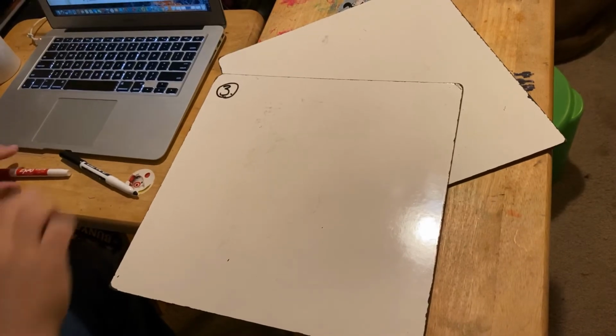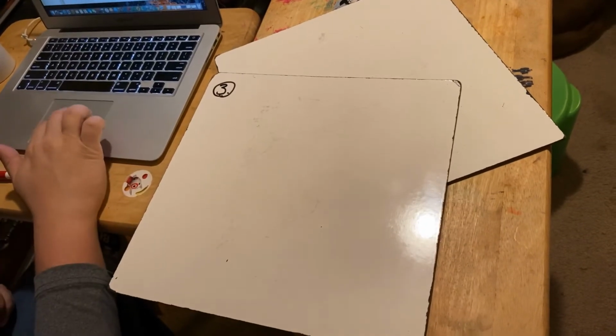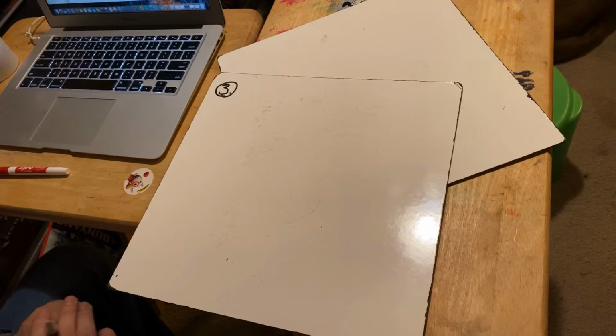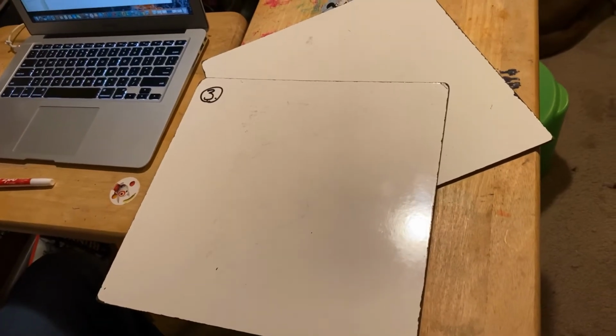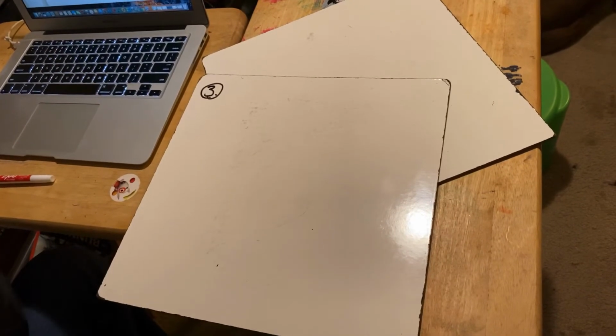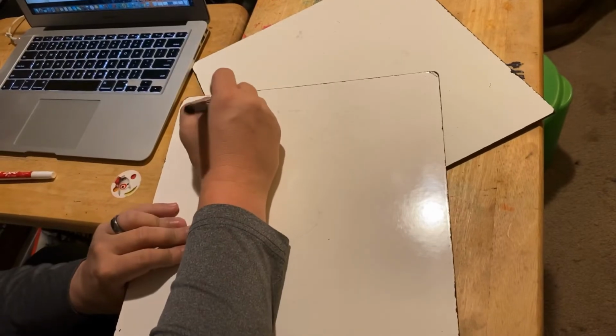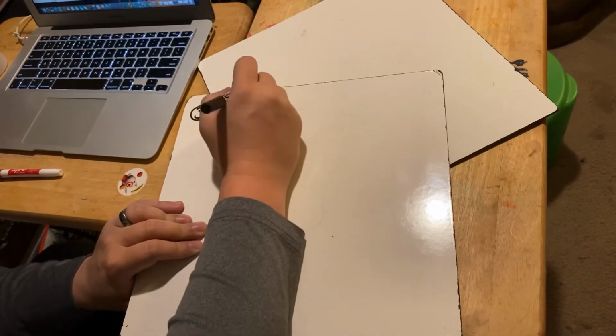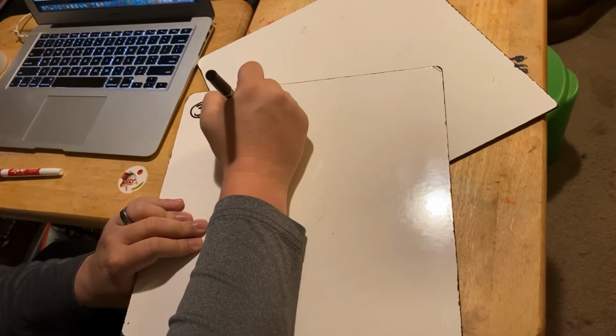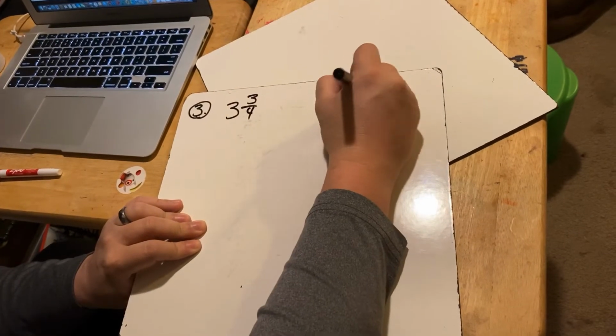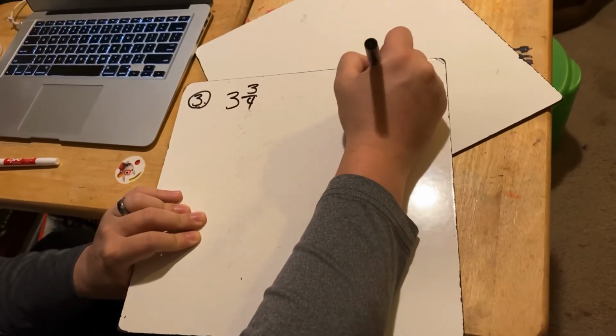The last one I want to look at is J. And I did that because I know everybody always knows that the last problem is always the hardest. At least usually it is. We've got 3 3/4. And I've got 3 4/7.